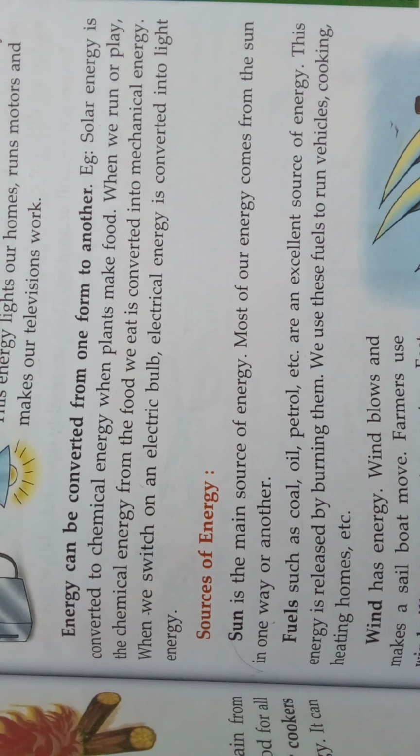Okay. See, from the solar energy, the plants prepare their food. Here that solar energy is converted into chemical energy. So, in this way the sun is the main source, from which most of the energy comes, in one way or another, indirectly or directly. The energy we get is from the sun.